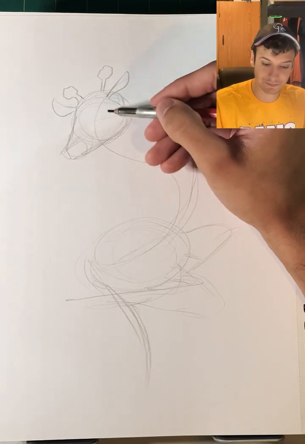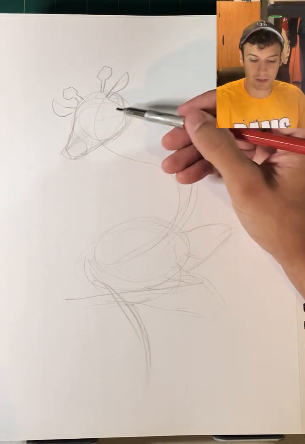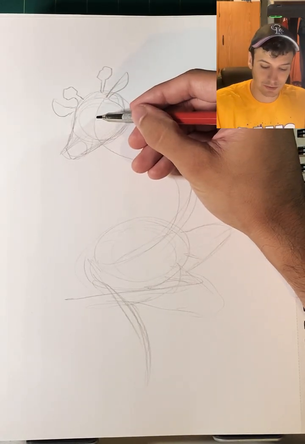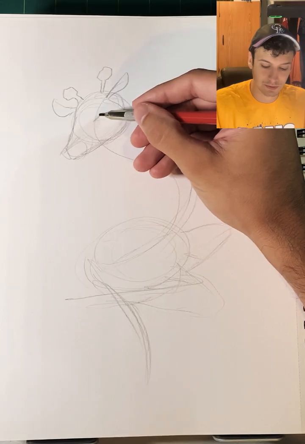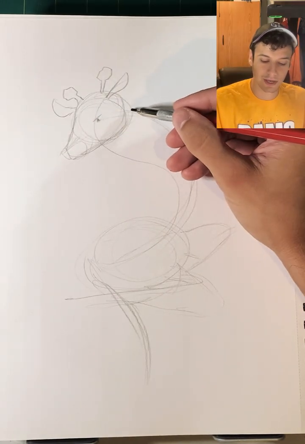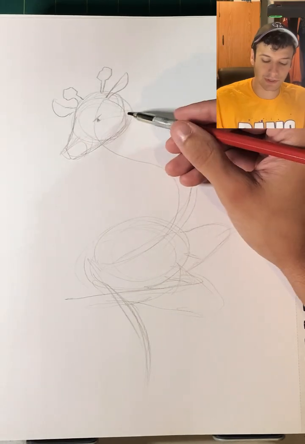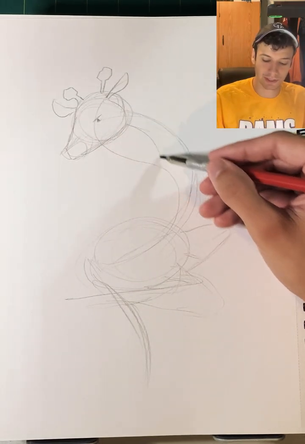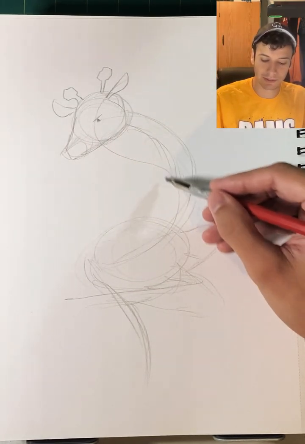We got those horns. And we're just kind of gonna have it so he's pretty casual with it. He doesn't realize that what he's doing is not common.